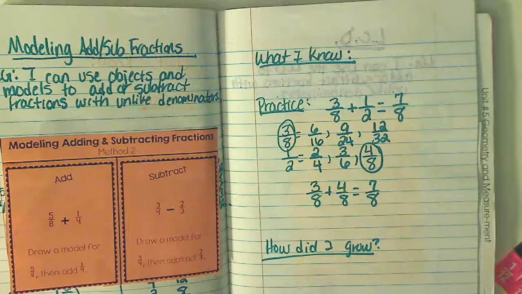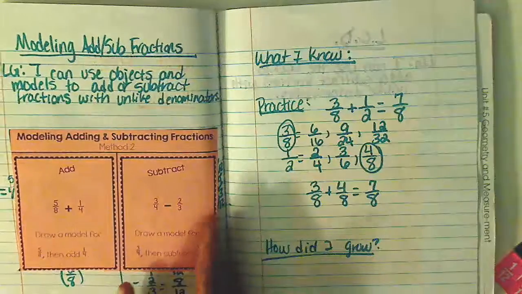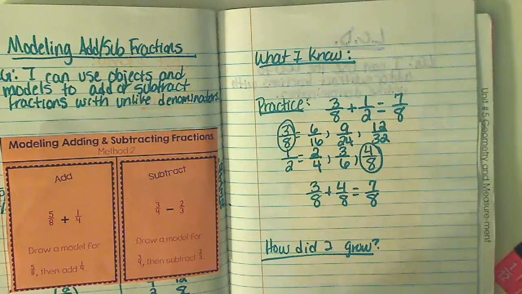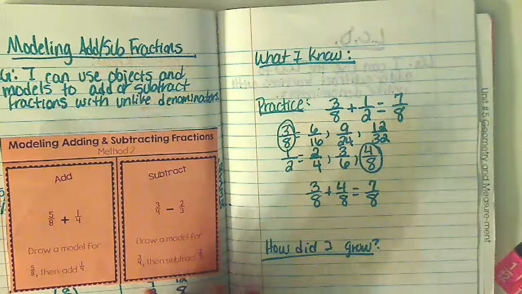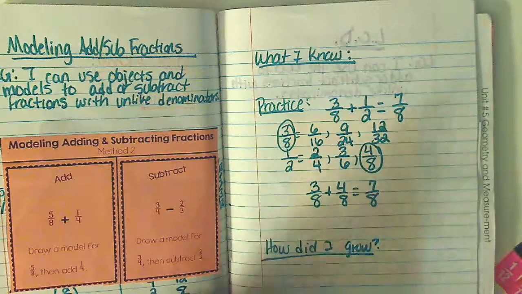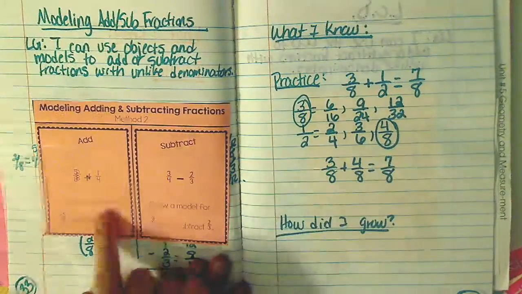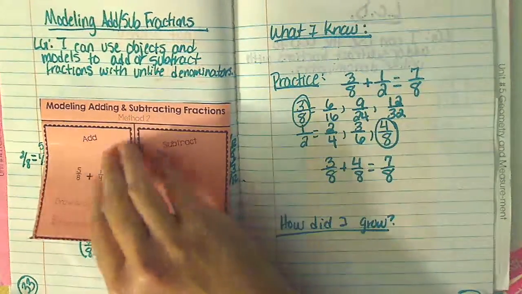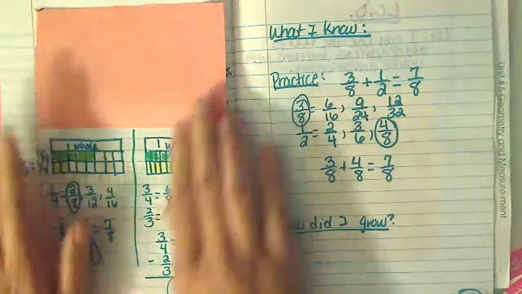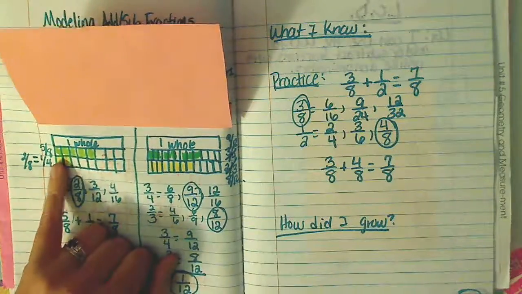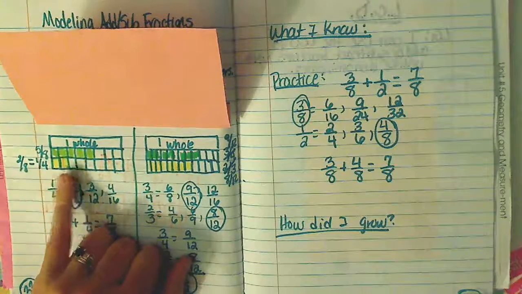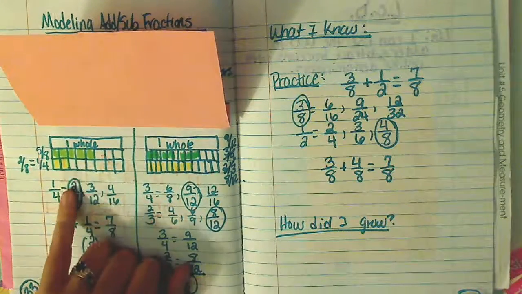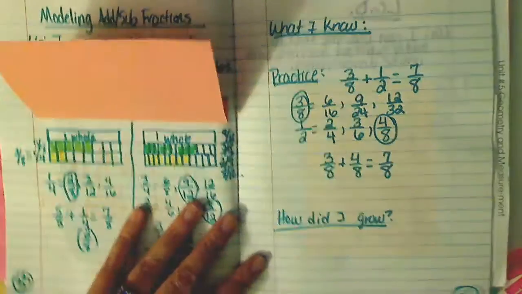And when we're adding and subtracting fractions, I always start with the models first because they need that concrete to start out with. So if we're taking 5/8 and we're adding 1/4, when we open this up, and I'll go ahead and open up both parts here, we took our 5/8 and then this was 1/4. And if we want to add them together, we cannot do that.